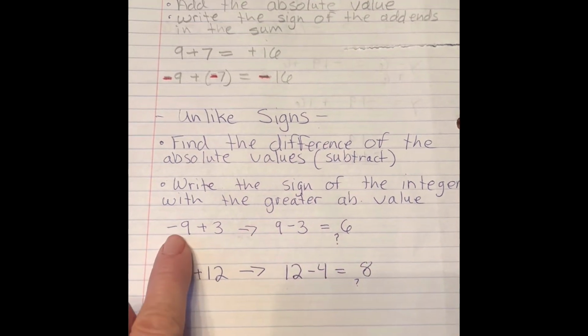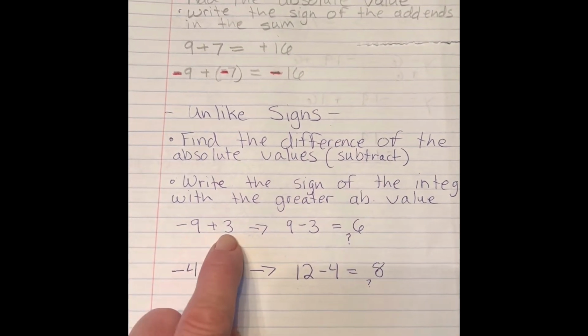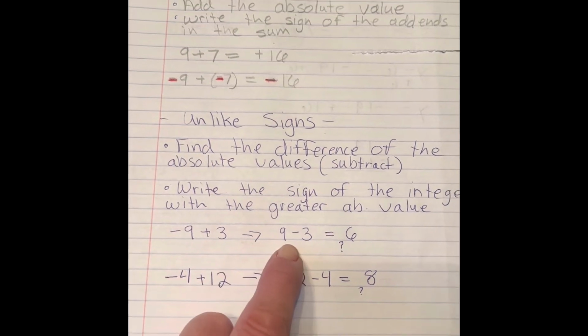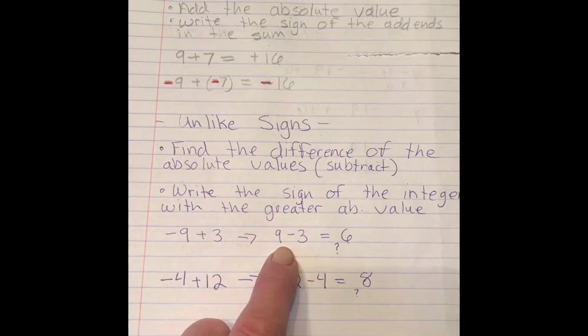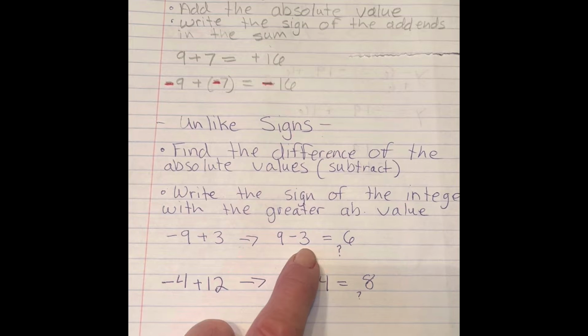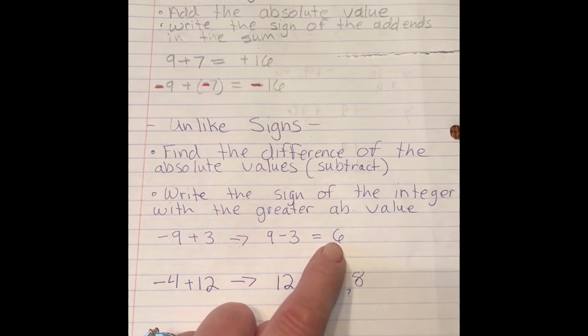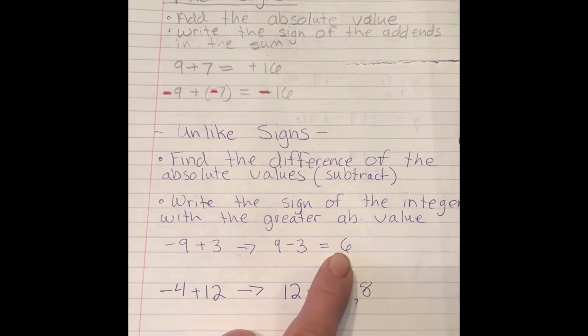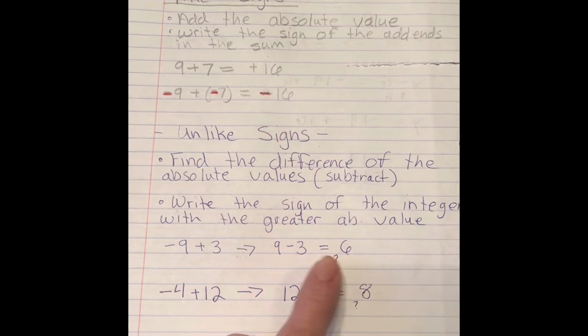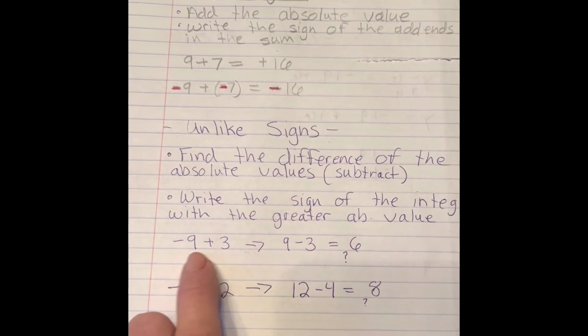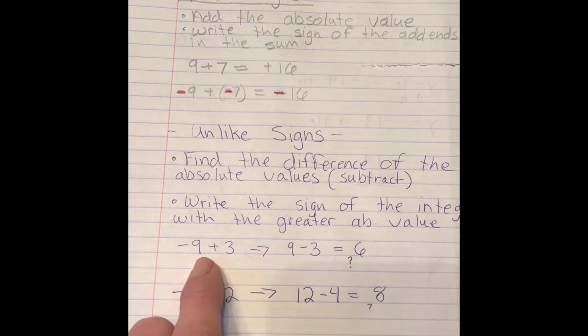So here we have negative 9 plus 3. We're going to subtract. We're going to find the difference between 9 and 3. That's 6. What sign are we going to give it? Is it going to be a negative or positive 6? We need to look back here. Which number has the greater absolute value?